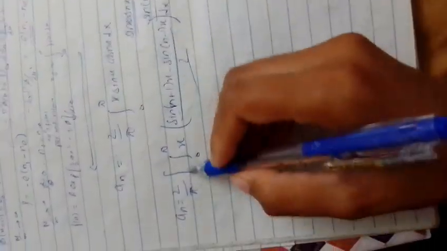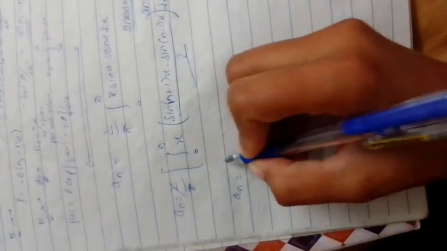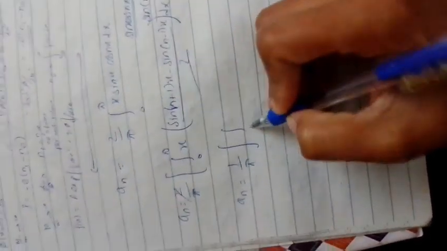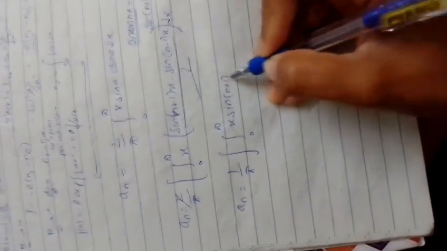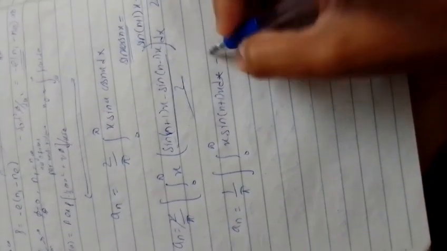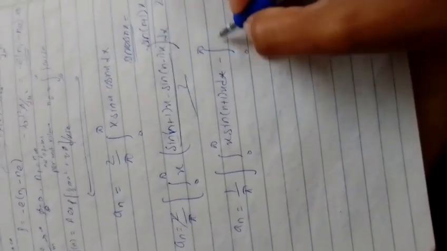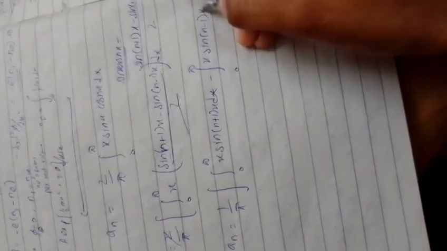This 2 will be cancelled with this 2. a n will be equal to 1 over pi, integral 0 to pi x sine of n plus 1 x dx minus integral 0 to pi x sine of n minus 1 x into dx.